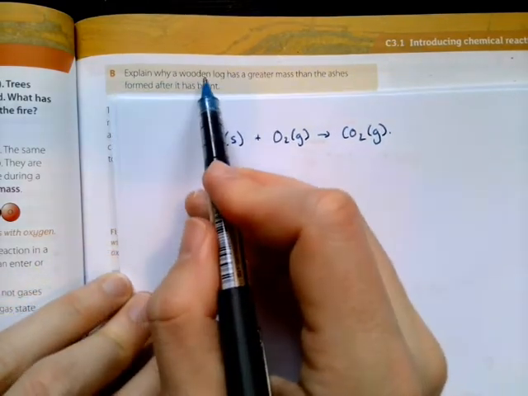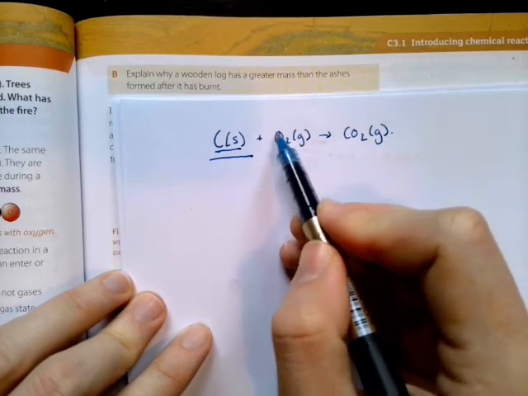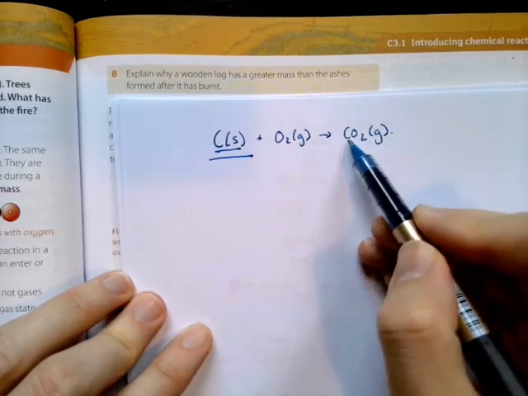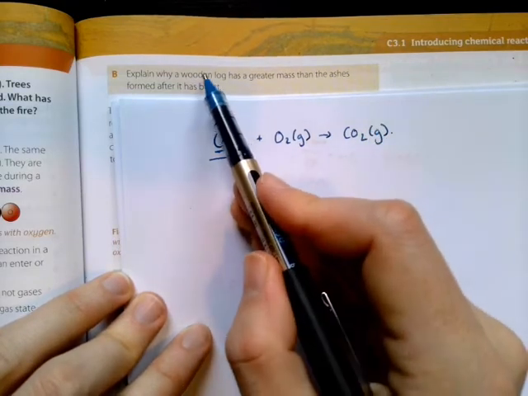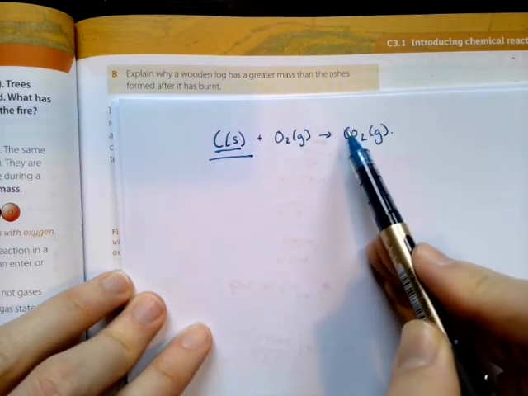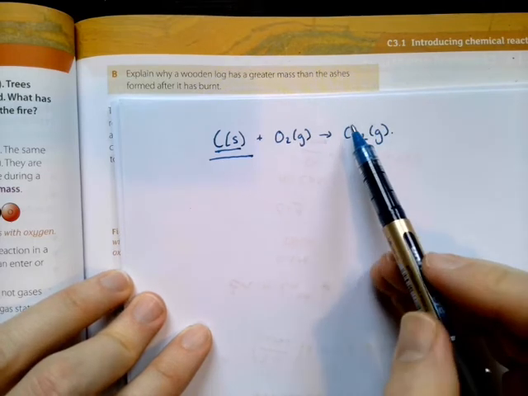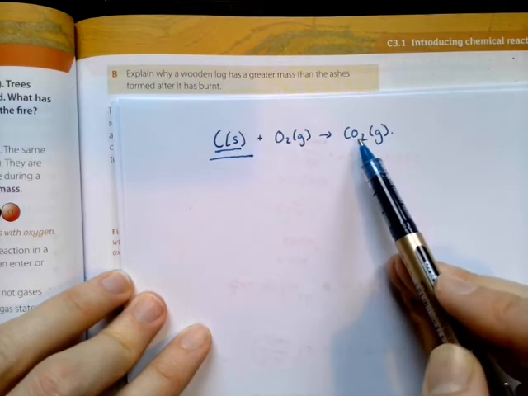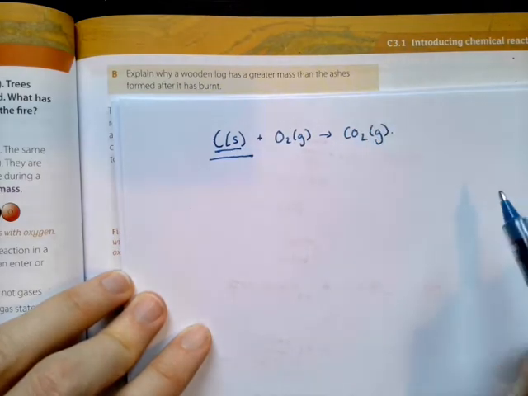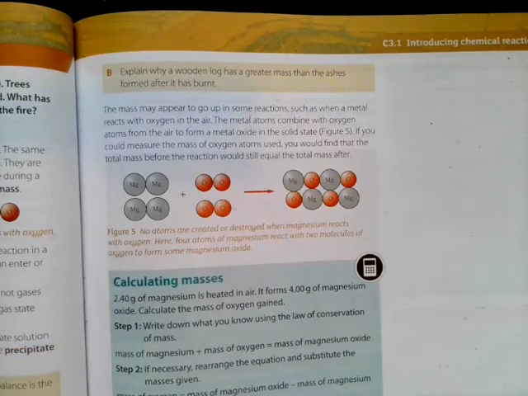So in the wooden log, you've got a lot of carbon. That reacts with oxygen in the air to make carbon dioxide gas. So the solid in the wooden log turns into a gas, which means that afterwards you're going to have less mass because it has all escaped as a gas. Okay, good. On to the next one.